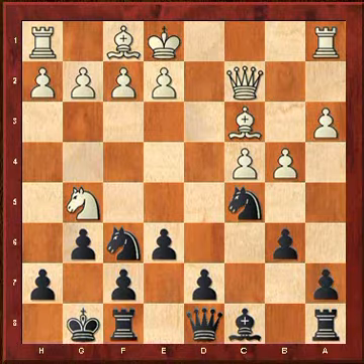After b4, now h6 is no longer effective, as White can take on f7 and g6 will be hanging, so there's no time for h6.